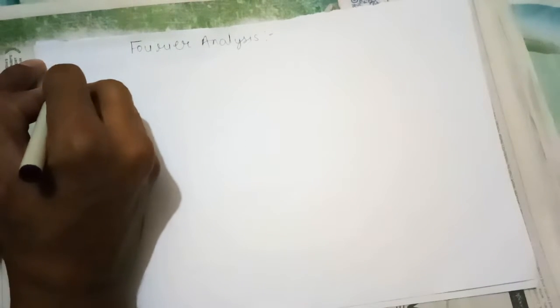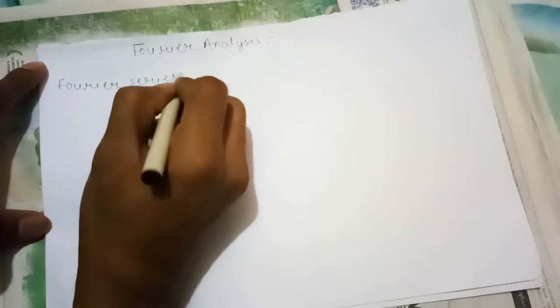What is this Fourier series? As we discussed in earlier mathematics, that is M1, we came to know that we can define any function in terms of an algebraic series.